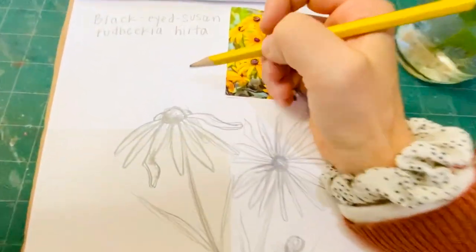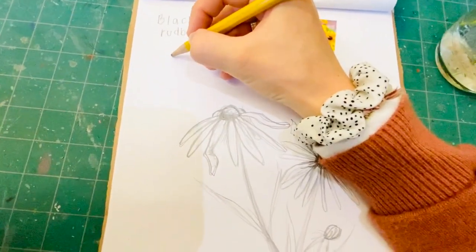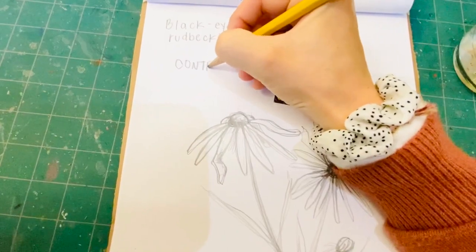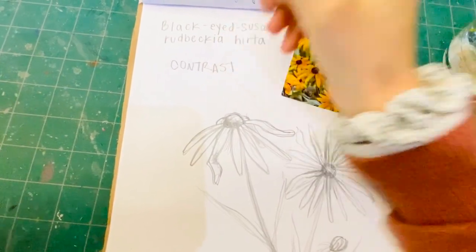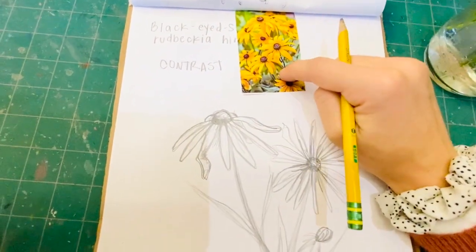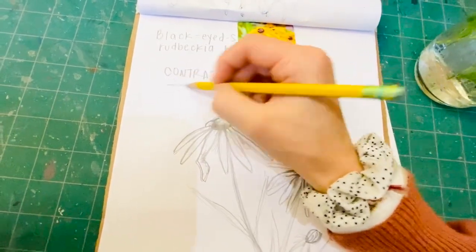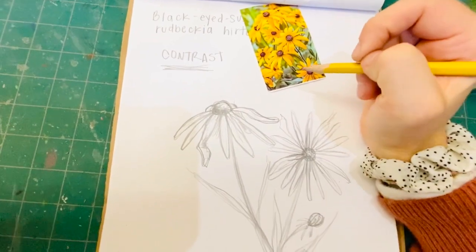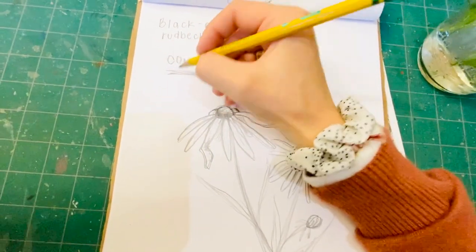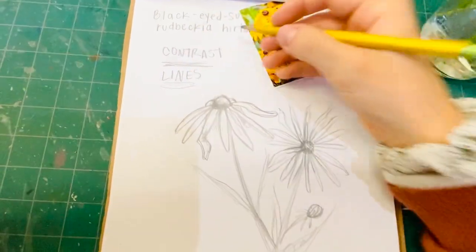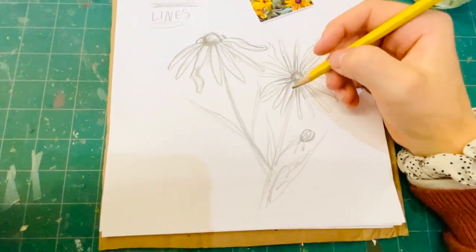But what I want you to really think of is the contrast. We know that the flowers are yellow and brown or black, but how can we show this contrast by just using pencil or by just using pen? What lines can we use to show all of these different things?